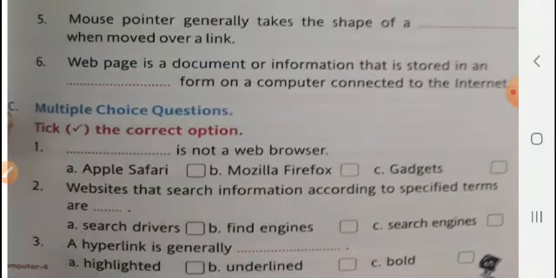Take the correct option. So let's see it. First one is, dash is not a web browser. Which one is not a web browser? Apple Safari is an example of a web browser. Mozilla Firefox also. Then gadgets is the correct answer. It is not a web browser.